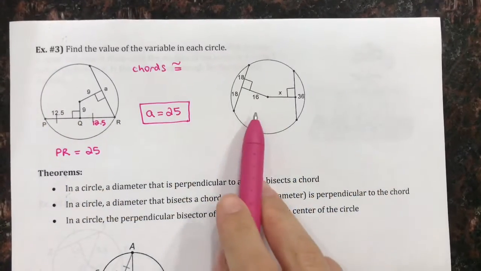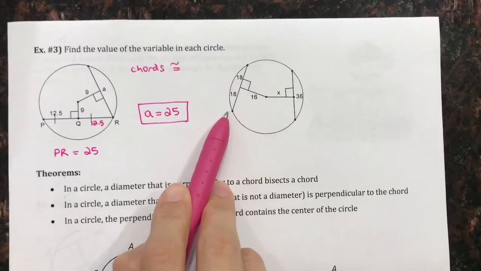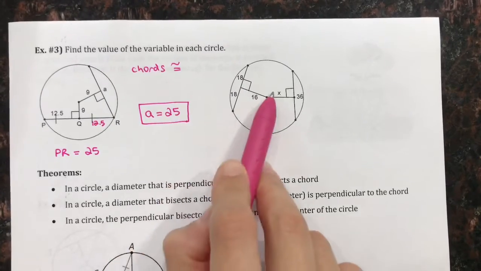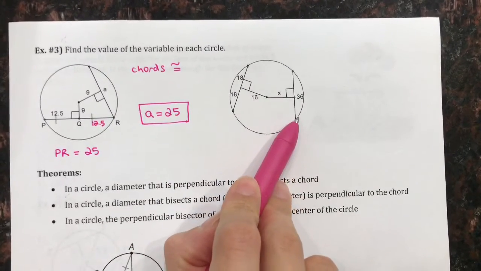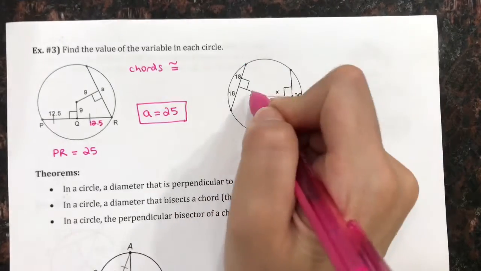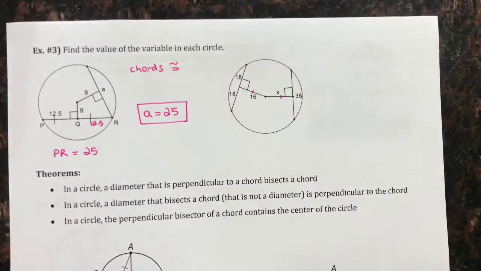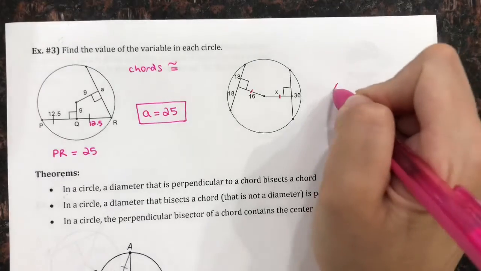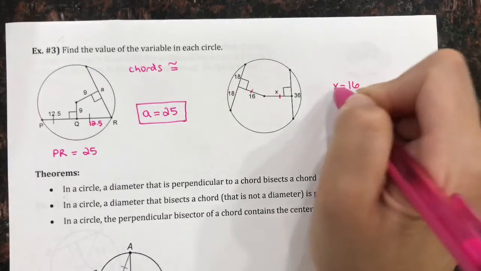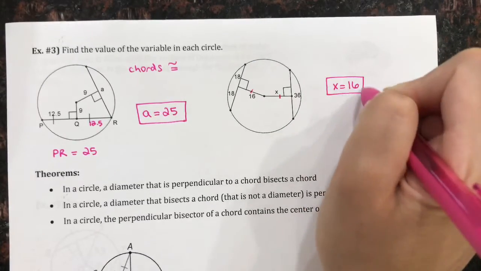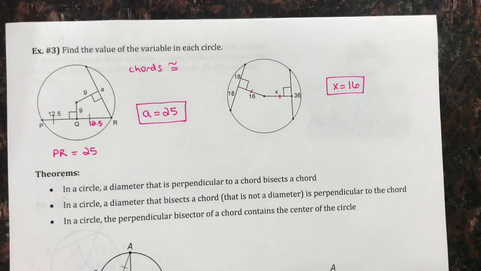All right, taking a look at our second example, one of our chords is 36 units long. The other chord is 36 units long. That means they both have to be equidistant to the center. So X would have to be 16. Not too much more going on there.